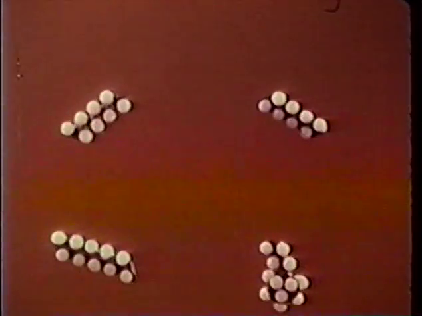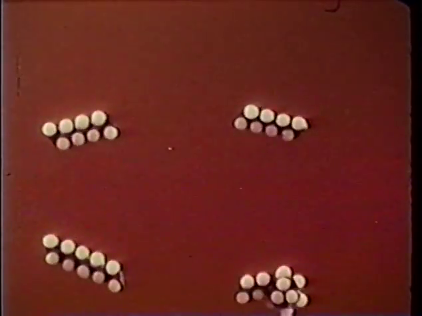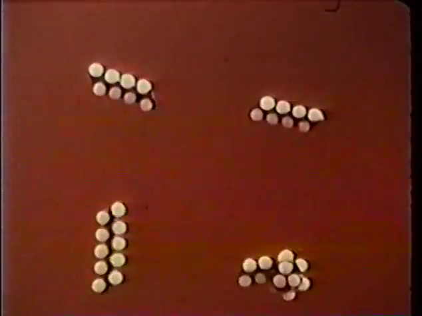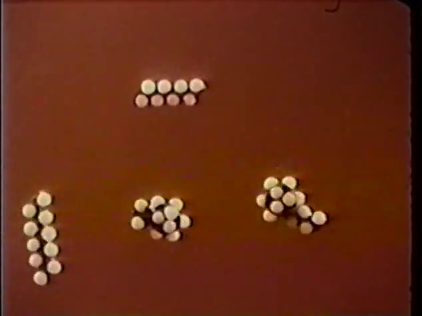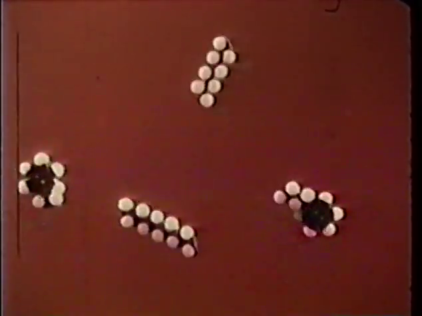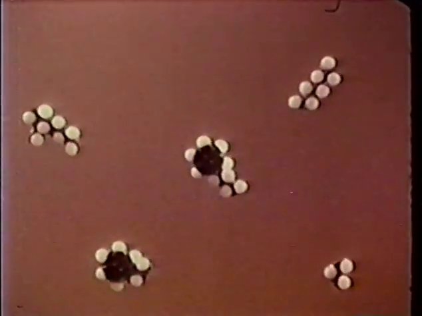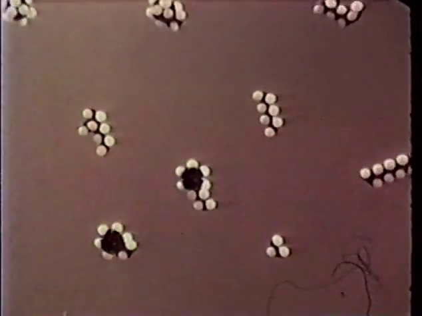As before, heat and a catalyst are required. And again, high-octane gasoline is produced.